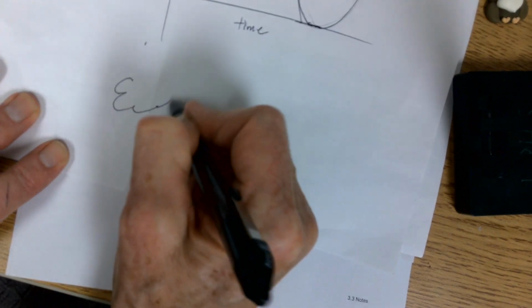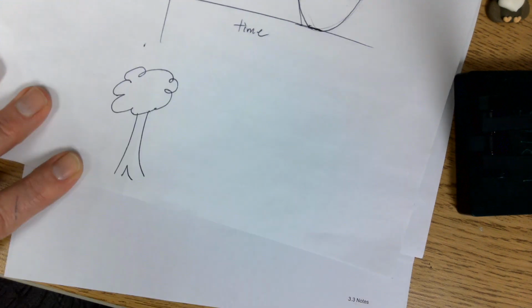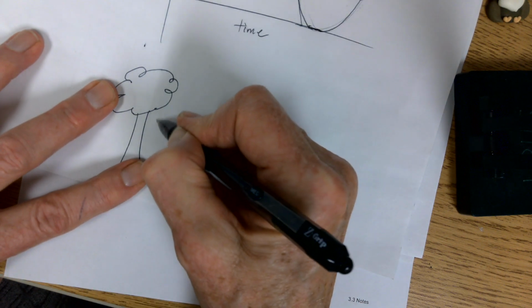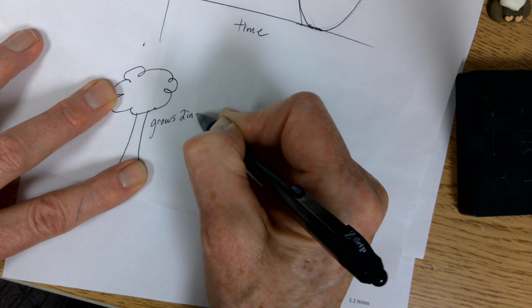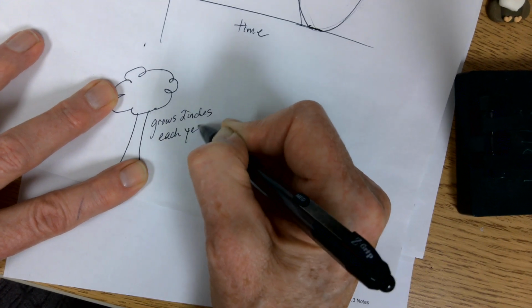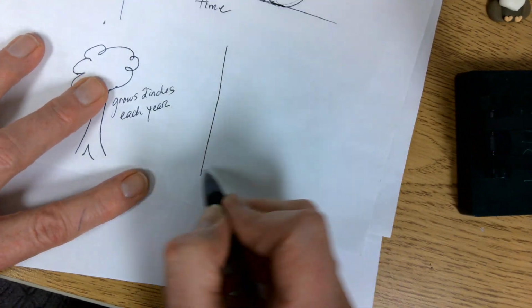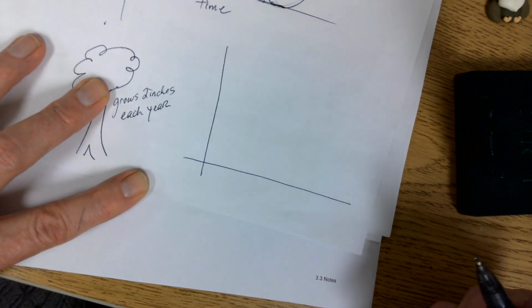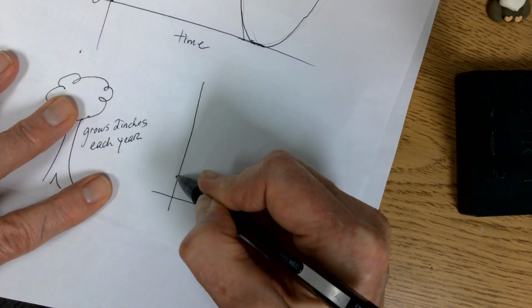Let's say I got a tree. You guys, I am making this up. I have no idea if this is true. I'm making it up. We're going to say this tree grows 2 inches each year. Okay? I'm going to buy this little tree when he's a little guy, and I'm going to plant him in my yard. He's only going to be a foot tall, and I'm going to start growing.